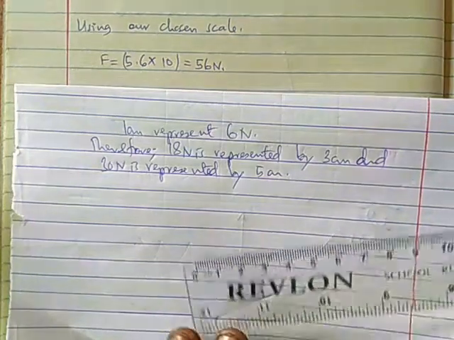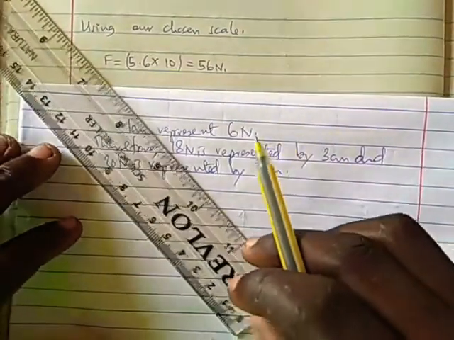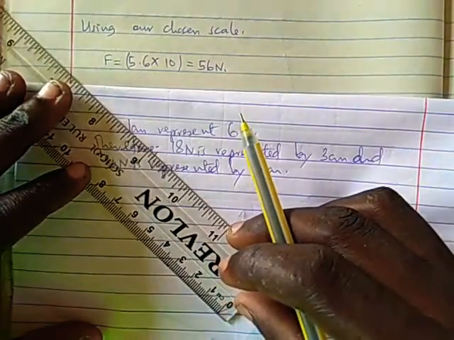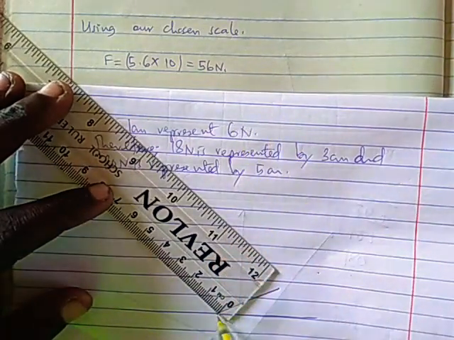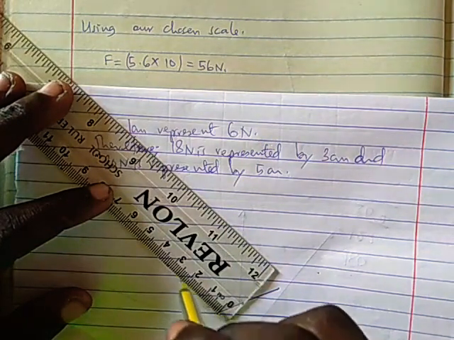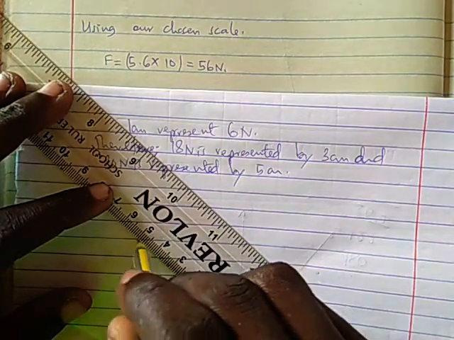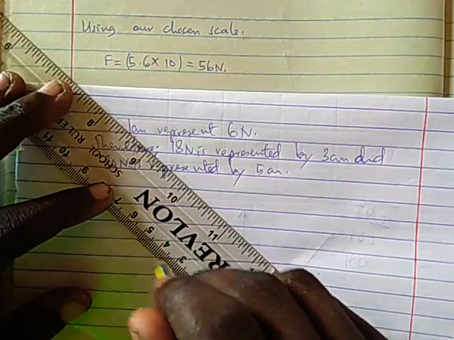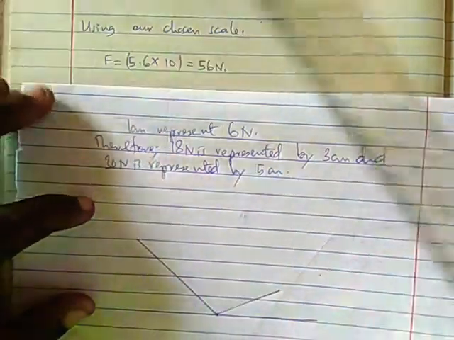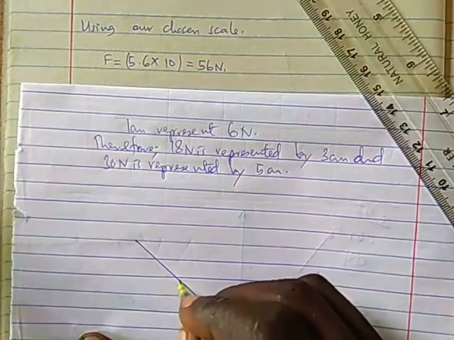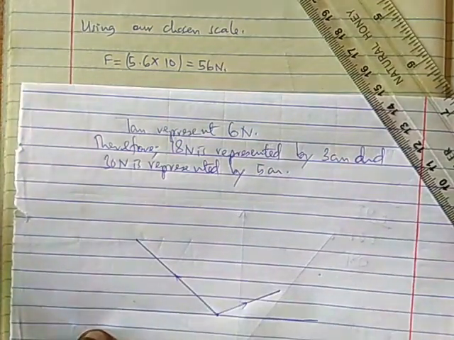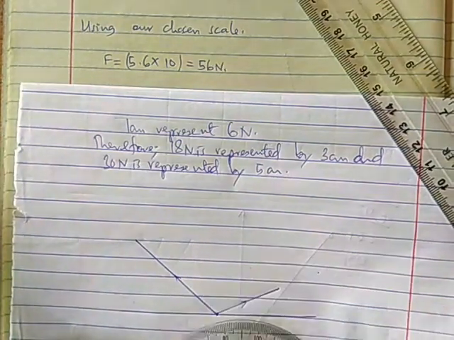Then kwenye angle ya 140 nitachora vector wangu ambaye ni 5 cm. So 5 cm from here tupata ni pale. So you see, tayari nimeshachora vector wangu wa kwanza na vector wangu wa pili huyu hapa. Lakini hapa natakiwa niunganishe iwe parallelogram.